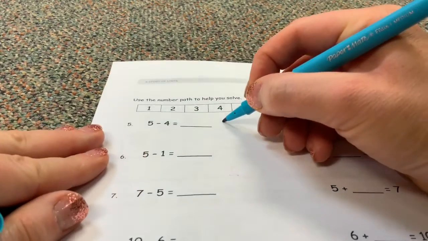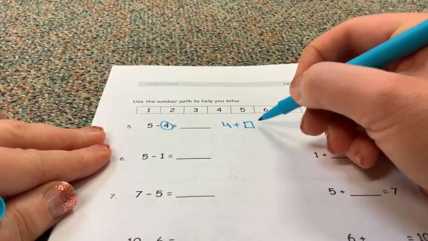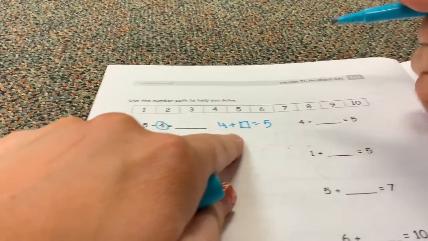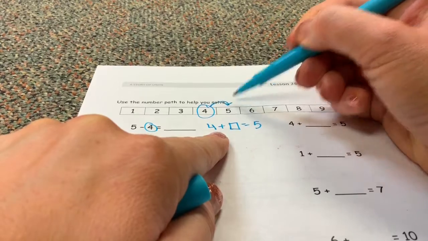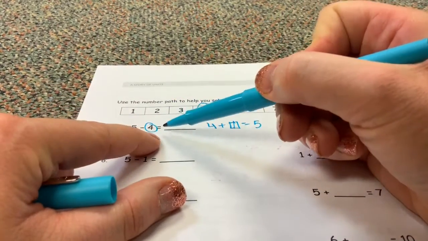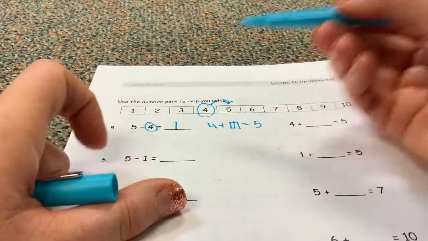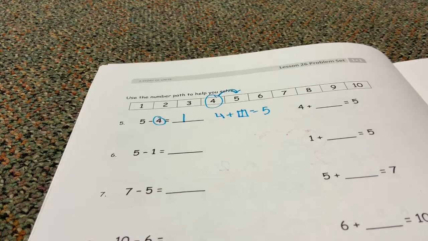So 5 minus 4 is the same as 4, the smaller number, plus what will give me 5. Okay, so I'm going to start with 4, and let's see, how many do I need to count? Oh, just the 1. 4 plus 1 equals 5, which must mean that 5 minus 4 equals 1. Now, I could erase that, or I could just use another color to do the next problem.